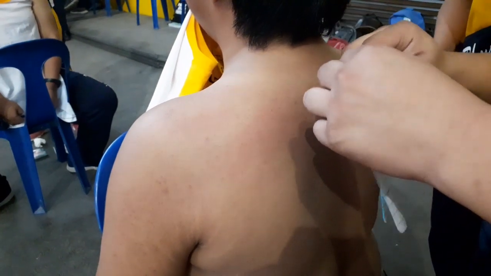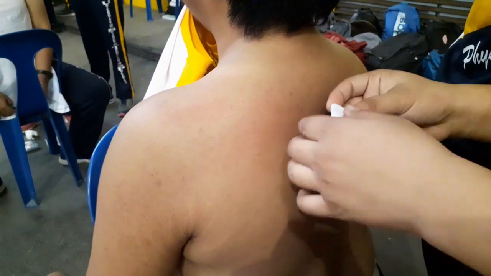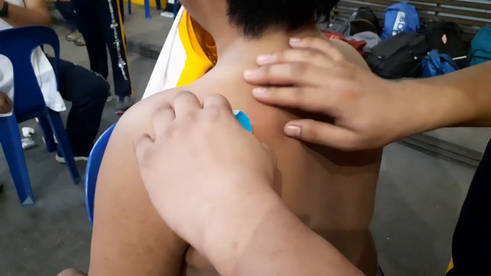The next taping will be for our supraspinatus muscle. So this muscle is found in our shoulder blades. This taping is intended for shoulder pains. For this taping, we will need a Y shape. And the first step is to attach the tape to the upper part of the scapula.